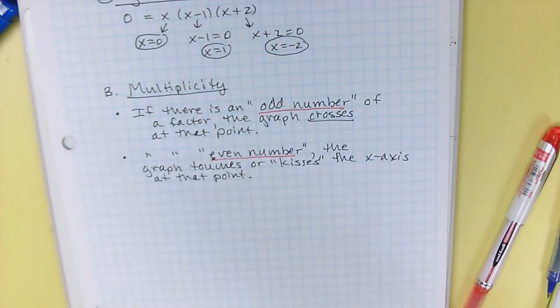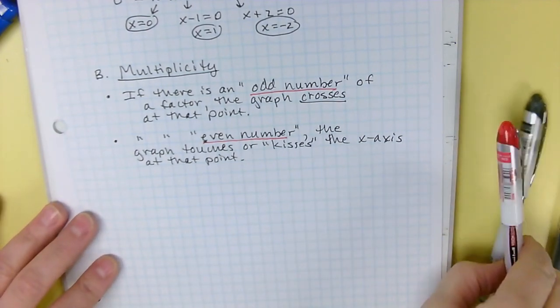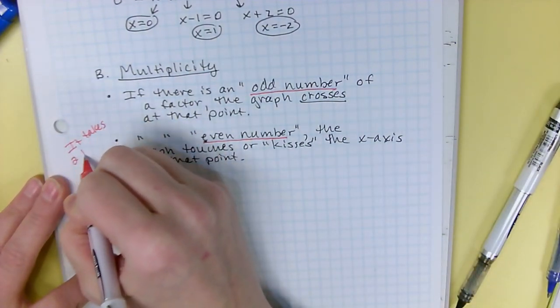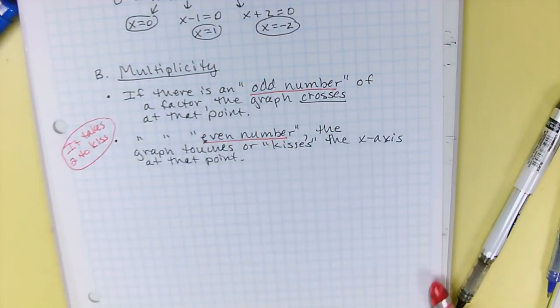And a really easy way to remember is it takes 2 to kiss. So if there's 2, 4, 6, 8, then it's going to touch the x-axis and head back the other way. So yeah, that's our memory handle. It takes 2 to kiss. If you can remember that, you'll keep the rules straight.